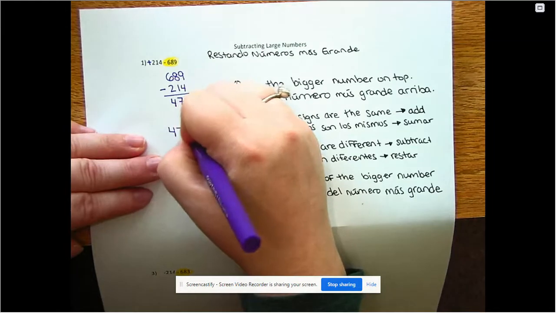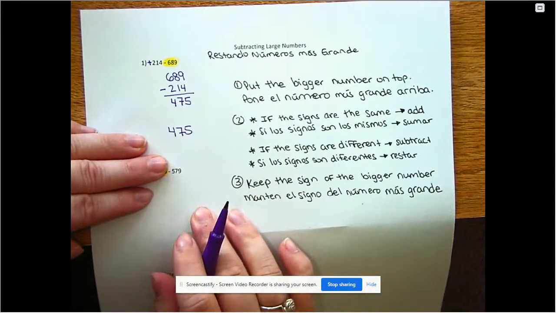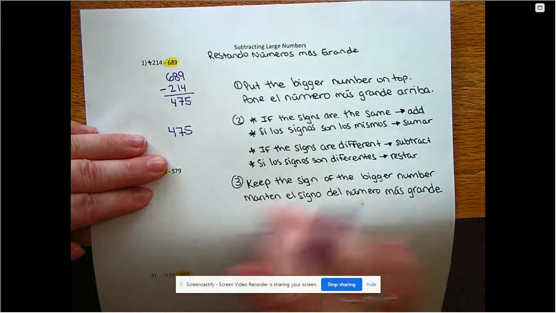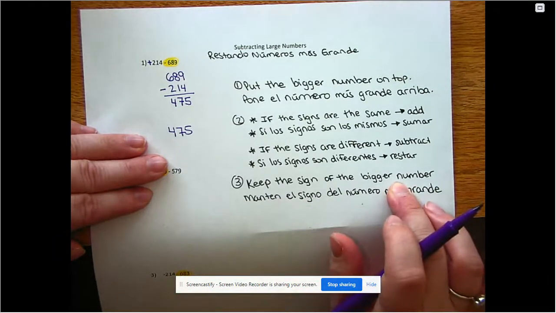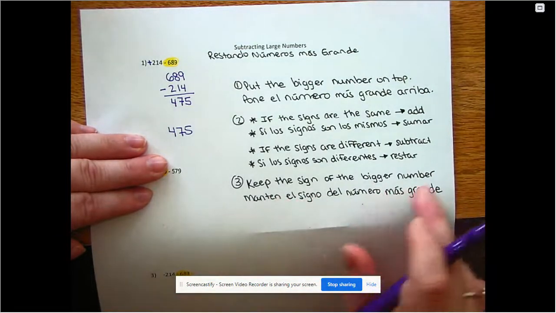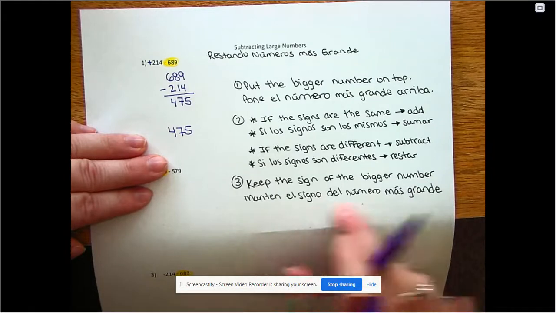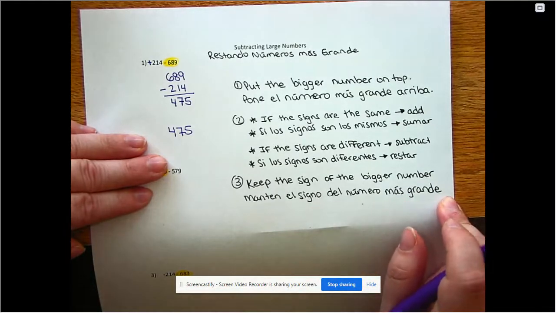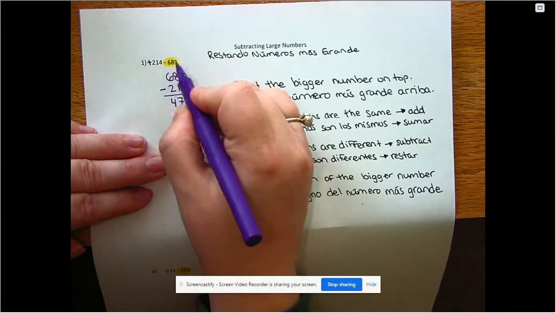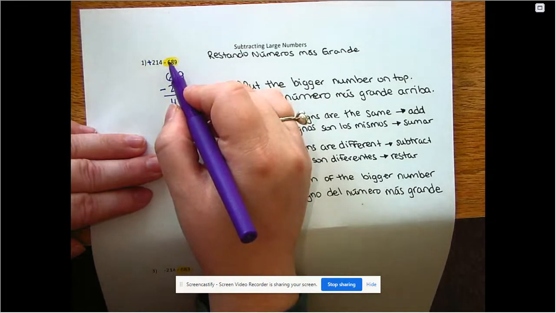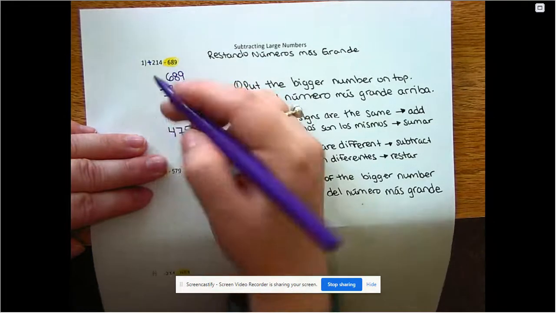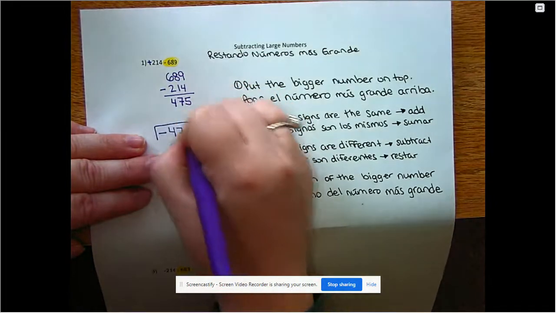And now we do the last part of the process. Y ahora hicimos el último parte del proceso. We keep the sign of the bigger number. Mantén el signo del número más grande. The bigger number is here in yellow. This number is negative, so the answer is negative.